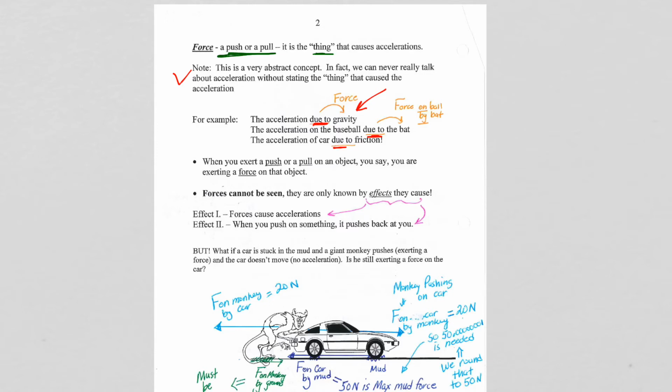So there's a force on the ball by the bat. These ons and bys are going to be very important. As we go through Newton's laws of motion in detail, we will always be looking at ons and bys. You don't have forces to really talk about if you don't have ons and bys.